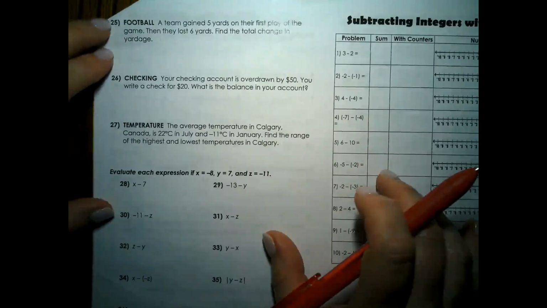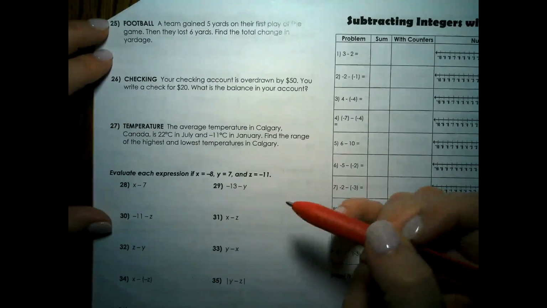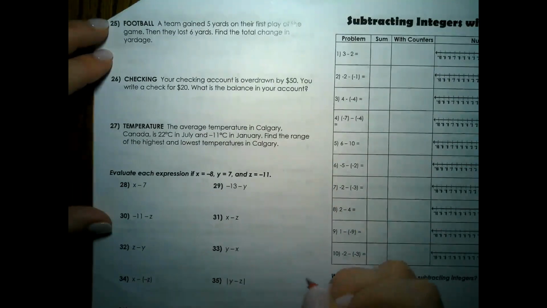I want you to take a couple of opportunities to look at a few examples and then pause the video wherever I ask you to pause it so you can try the problems yourself and then check them. All right, so we are going to sort of jump right in.